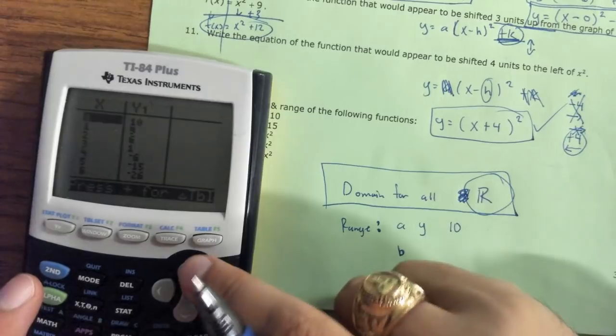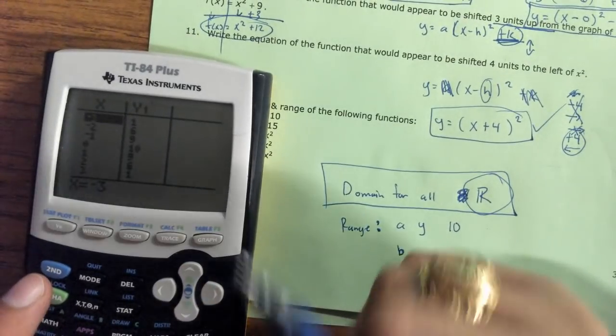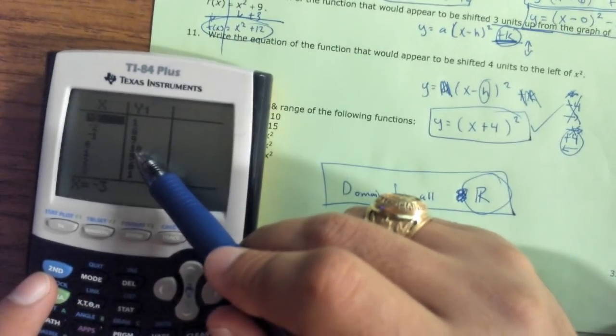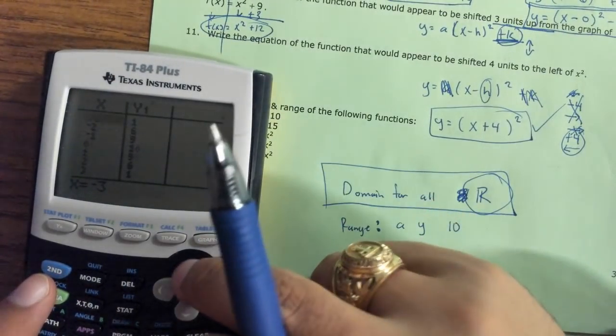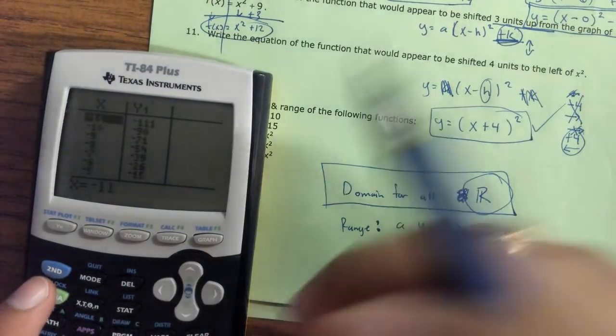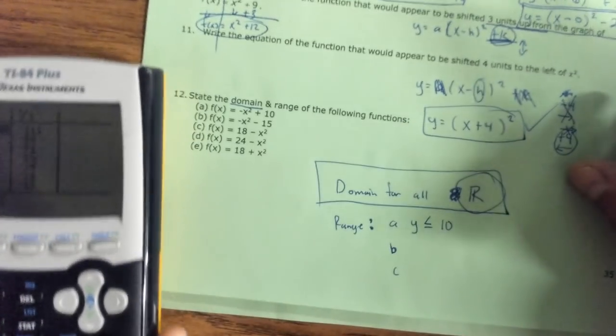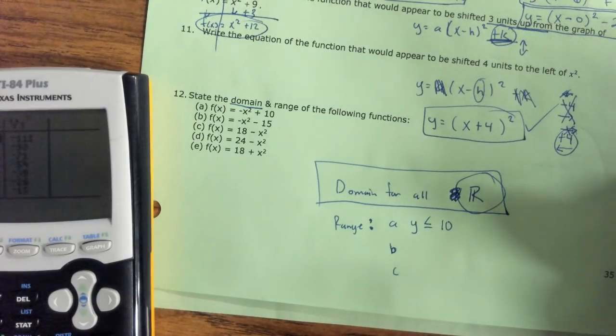Or if you simply go to your table, once we find our vertex, again by connecting, we can see that that's the 10. That means that every single y value, no matter how far you go, is going to be smaller than that 10. So we write smaller than or equal to, or less than or equal to.